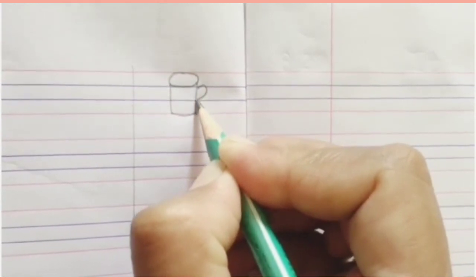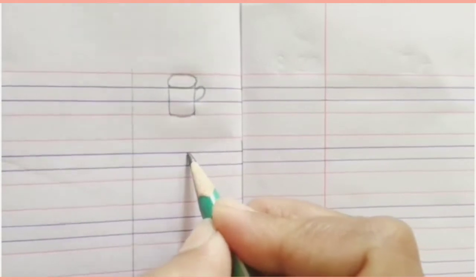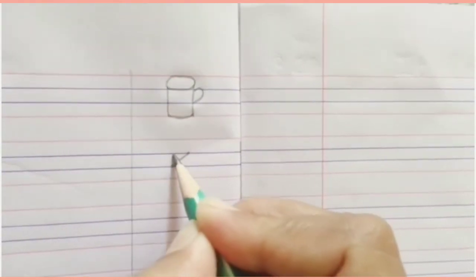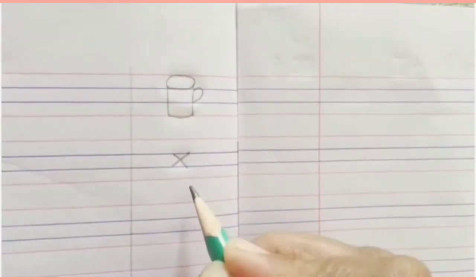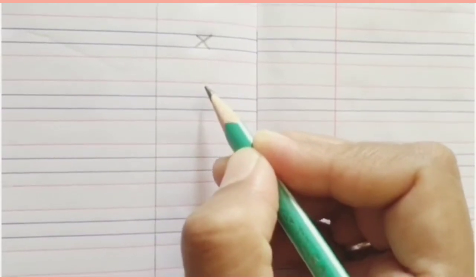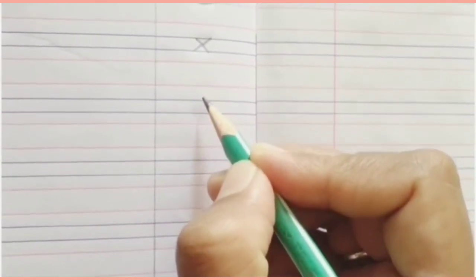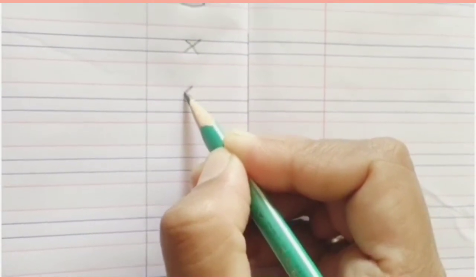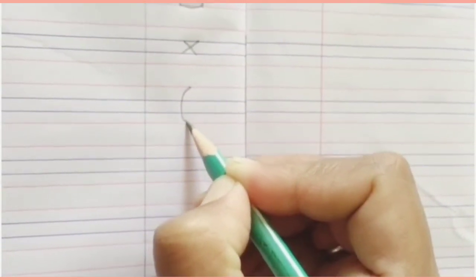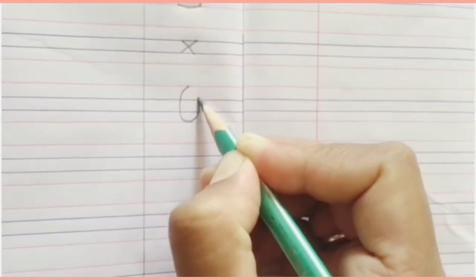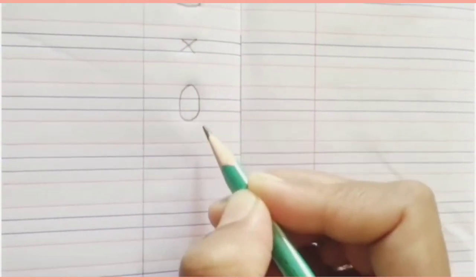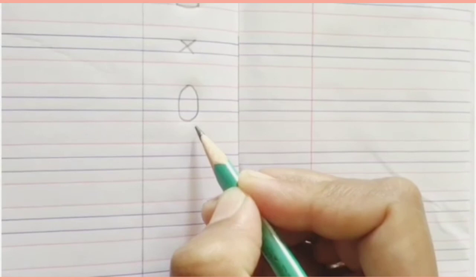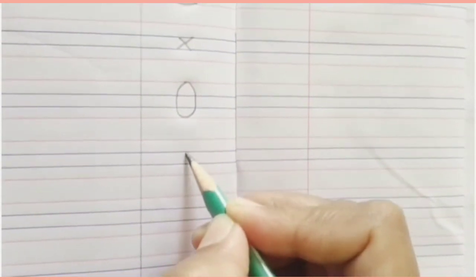This is our first image, mug. A cross on the second line. We will draw the second image. Make a curve from red line to red line and join it back again. It's an egg. Put a cross again.